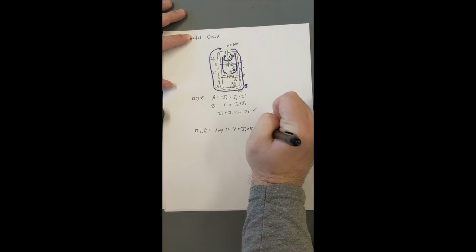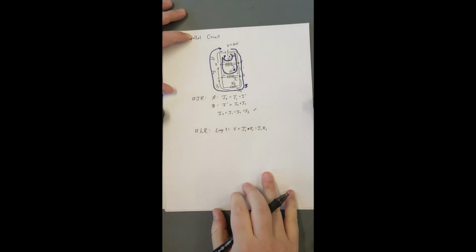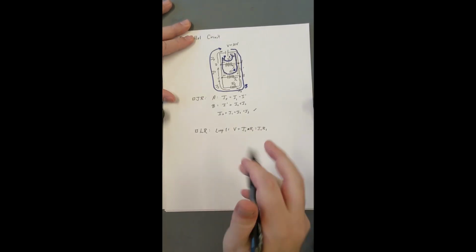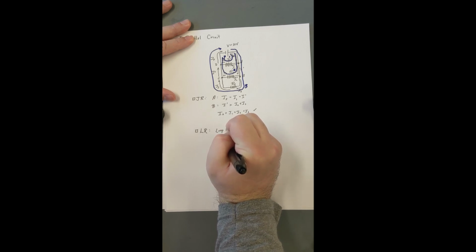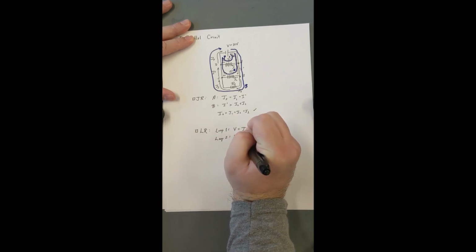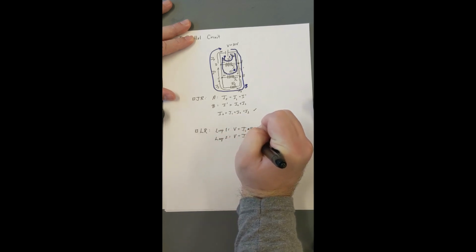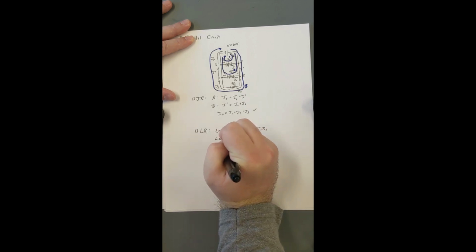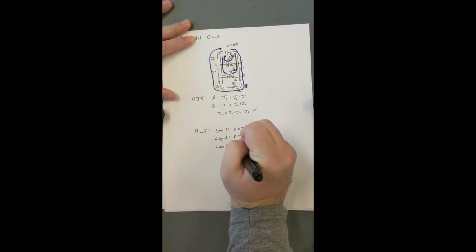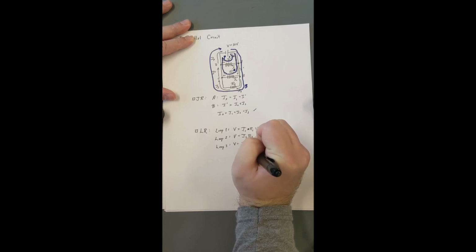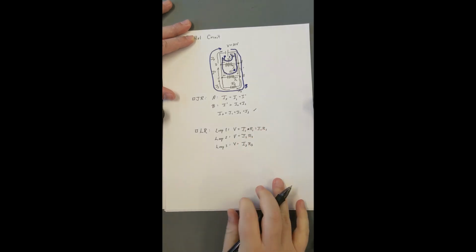So let me rewrite that like so. And in loop 2, we have a similar situation. V equals I2 R2, and in loop 3 we have V equals I3 R3.